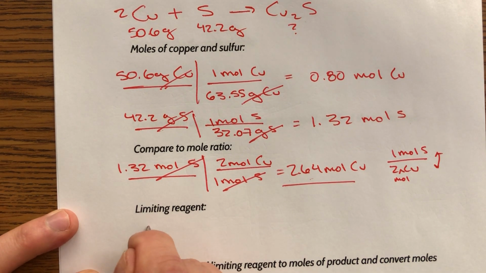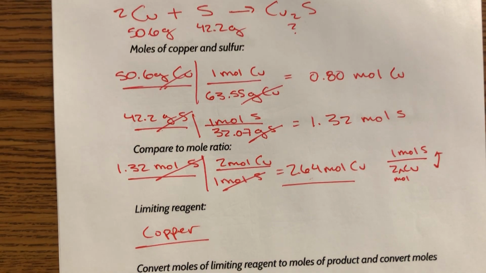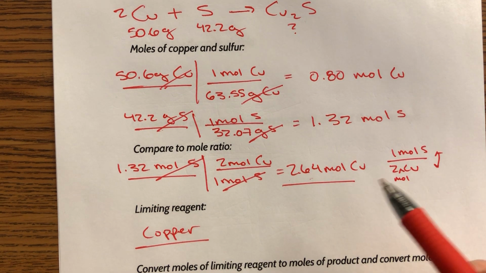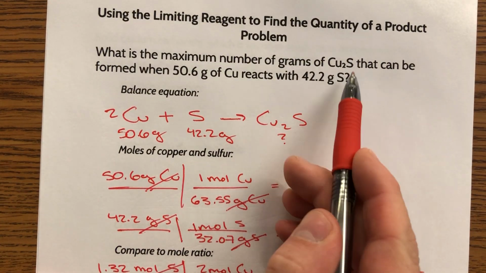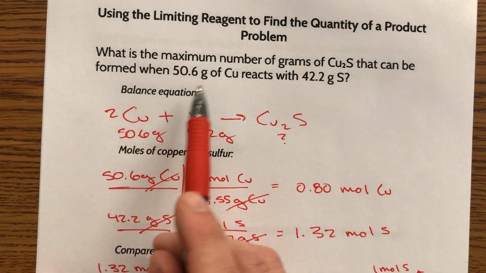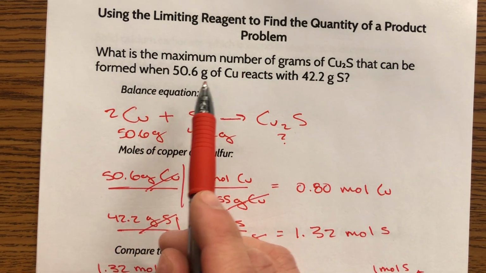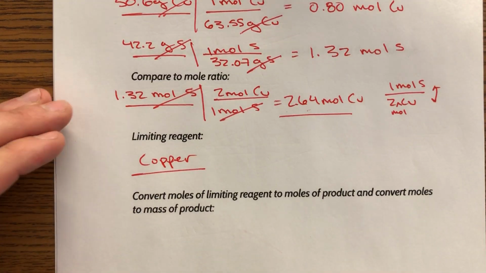So our limiting reagent is copper, okay? You don't necessarily need to find out the difference. If you're going to calculate how much excess you're going to have, you can do that. But in this problem, we want to find out how much of this copper 1 sulfide we can make. Now that we know that copper is our limiting reagent, the 50.6 grams of copper, we're going to use that as our starting point.